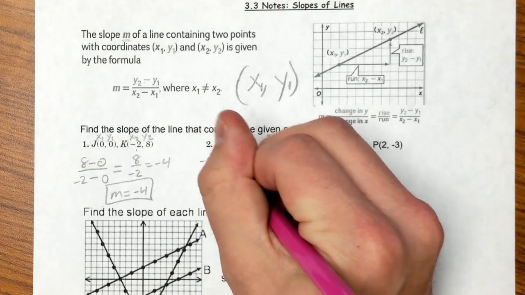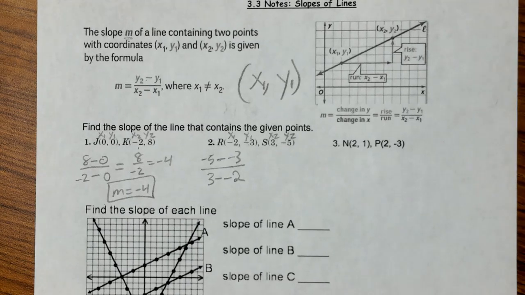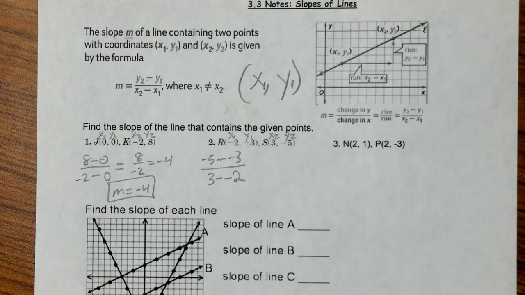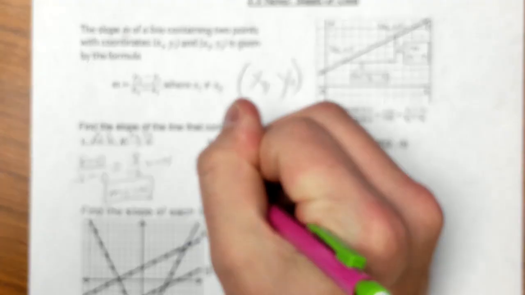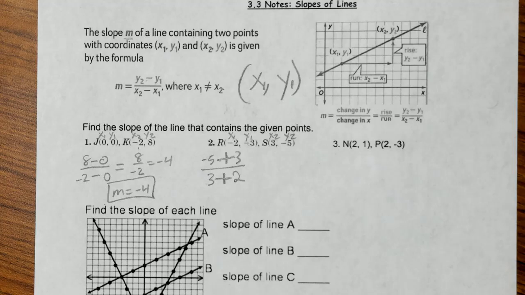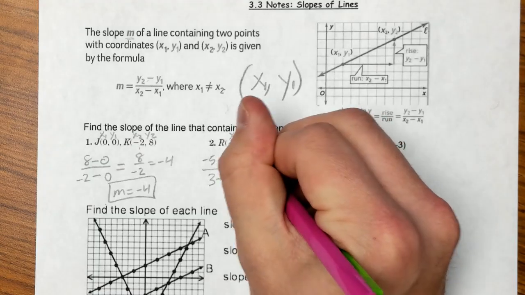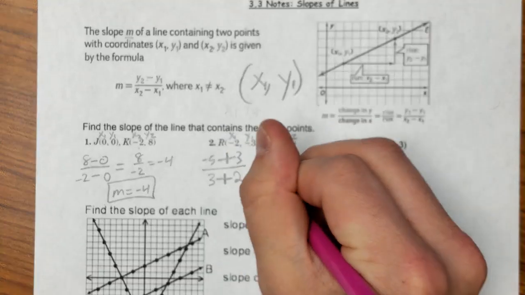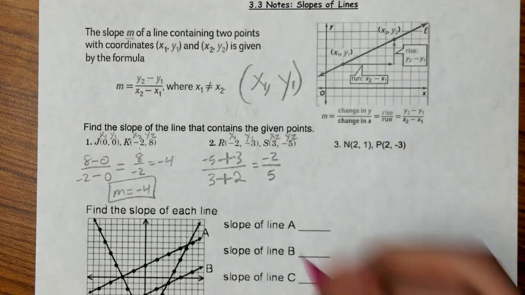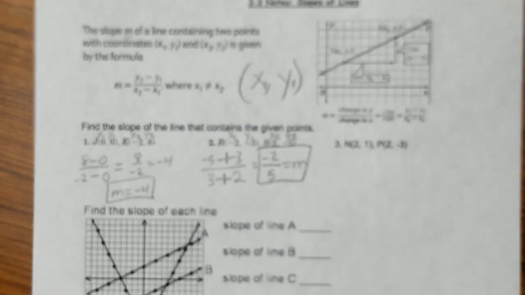So I add that sign again. I do not want to take away what is needed or add in something that isn't needed. So here, all of my double negatives turn into a positive. Negative 5 plus 3 ends up being negative 2. 3 plus 2 is 5. So I have a slope of M, negative 2 over 5.